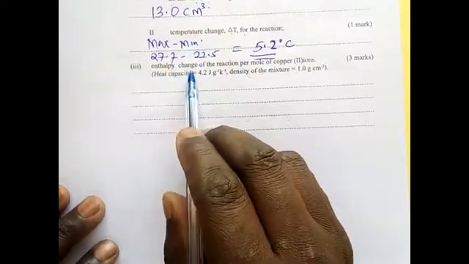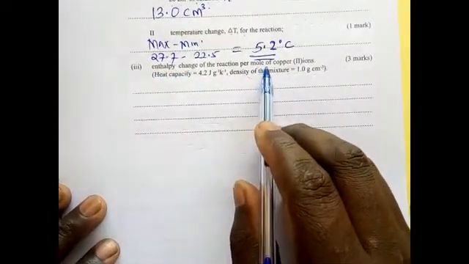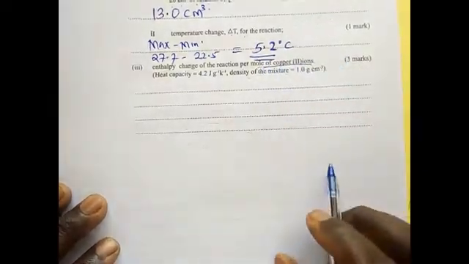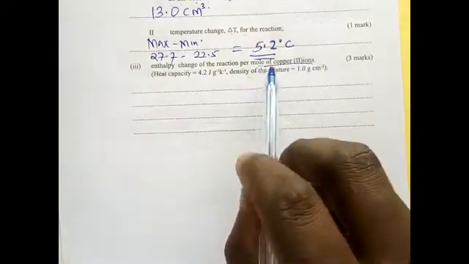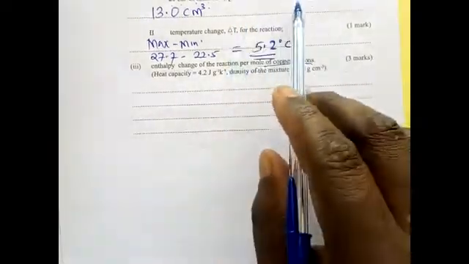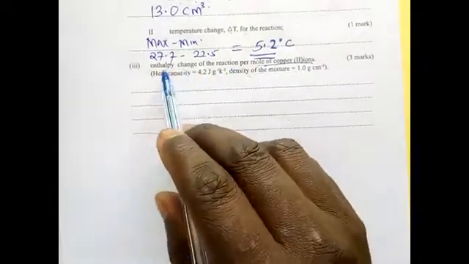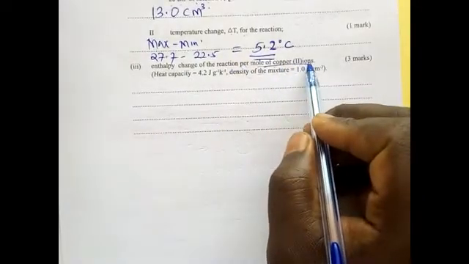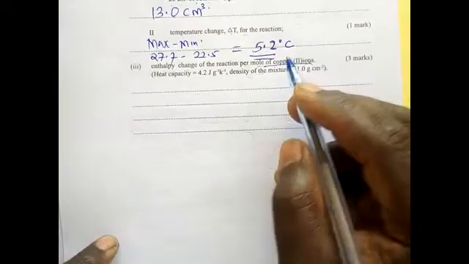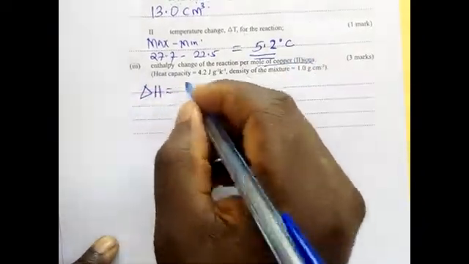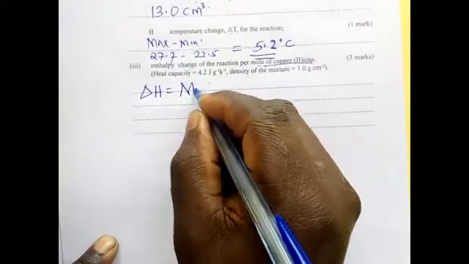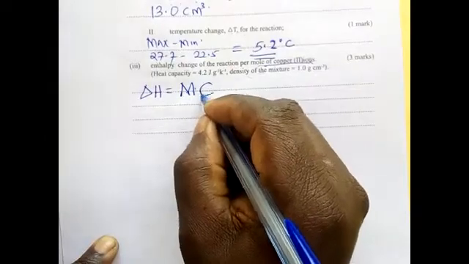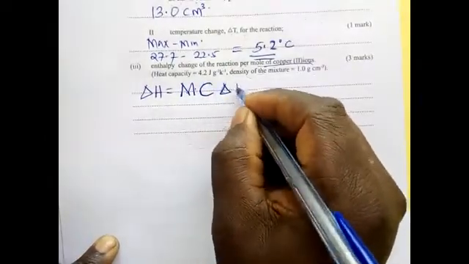Calculate the enthalpy change for the reaction per mole of copper 2 ions. Mark that, of copper what? Copper 2 ions. So we remember a mixture. We used a volume of copper ions and a volume of sodium hydroxide. But here they have specified that we want to calculate the enthalpy change for the reaction per mole of copper 2 ions. Very important to note. We know that heat change is equal to capital M, the mass of the solution, times specific heat capacity times temperature change.